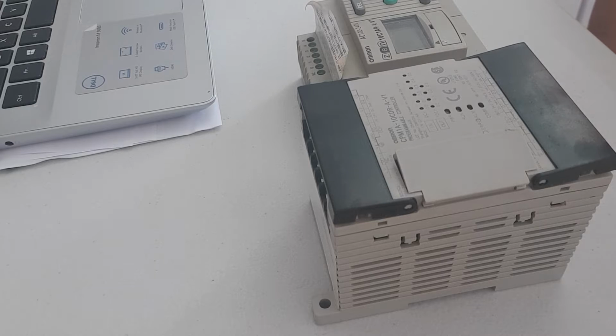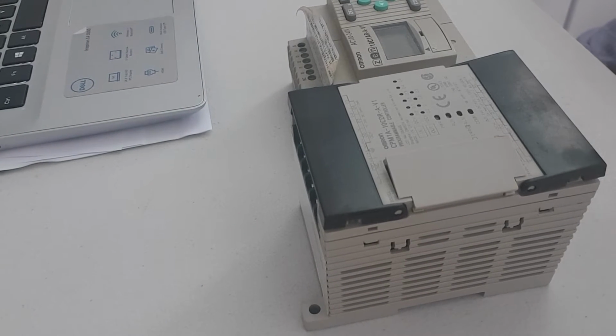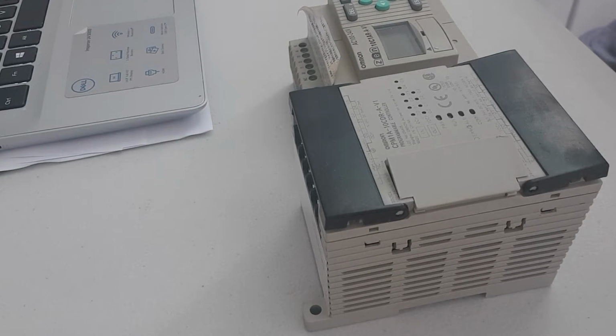Other input devices for a PLC are different types of sensors. We have the photoelectric sensors, inductive proximity sensors, capacitive proximity sensors, and many other different types of sensors. In my other video, we will be talking about these different types of sensors.